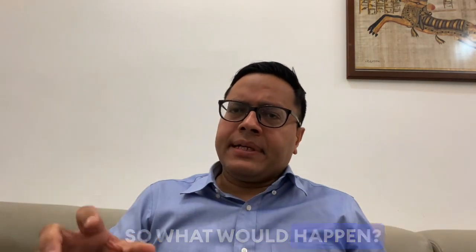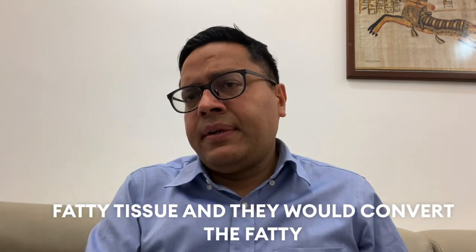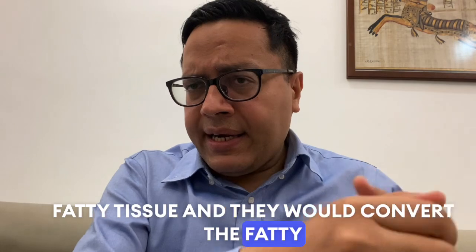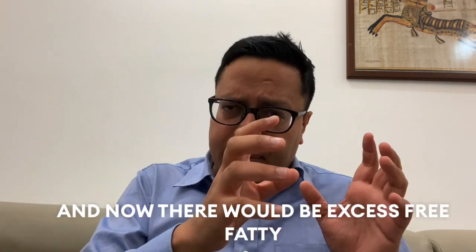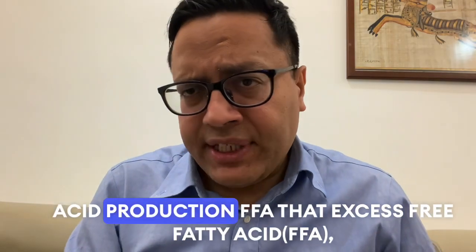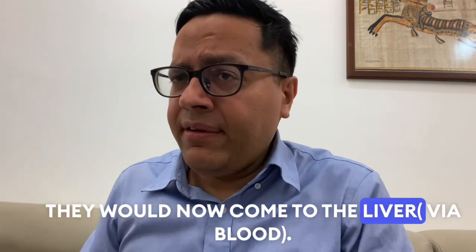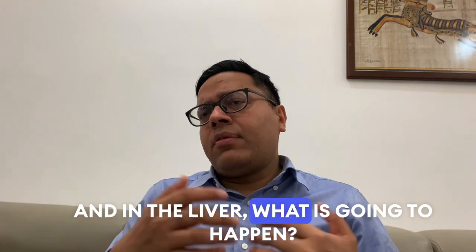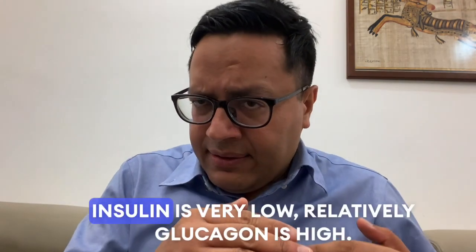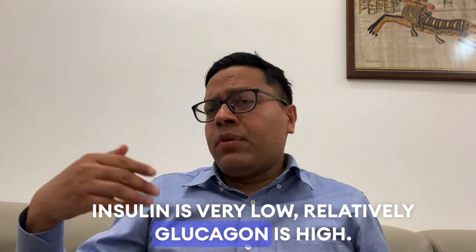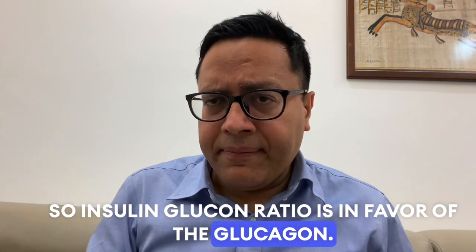So this hormone sensitive lipase would act on the fatty tissue and convert the adipose tissue into free fatty acid and glycerol. Now there would be excess free fatty acid production, FFA. That excess free fatty acid would now come into the liver. And in the liver, what is going to happen? As this is a state where insulin is very low and relatively glucagon is high, the insulin glucagon ratio is in favor of the glucagon.